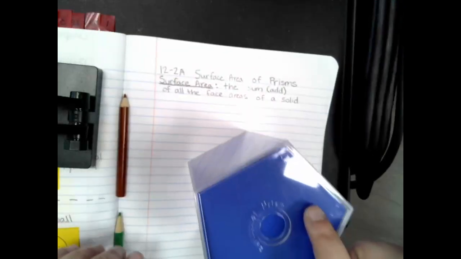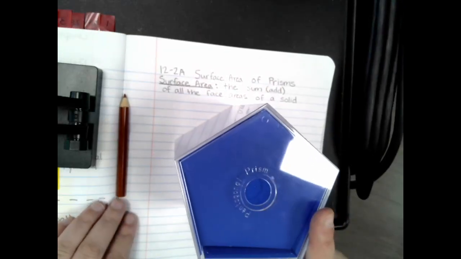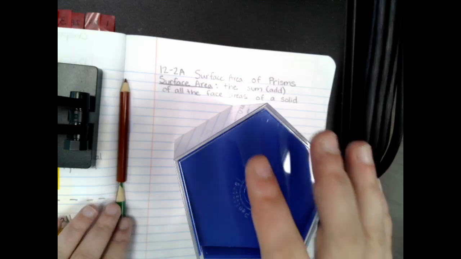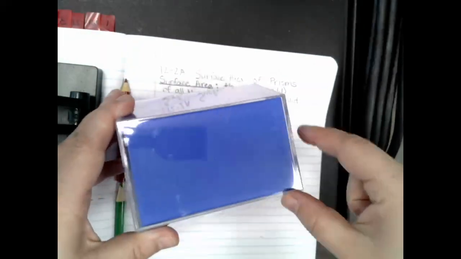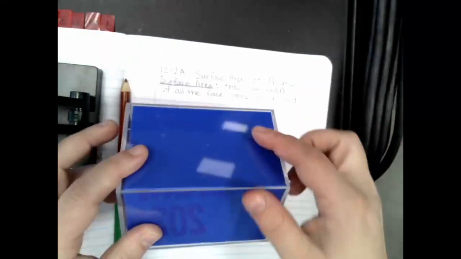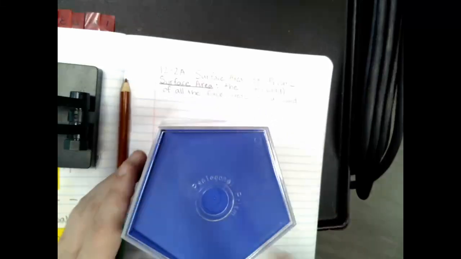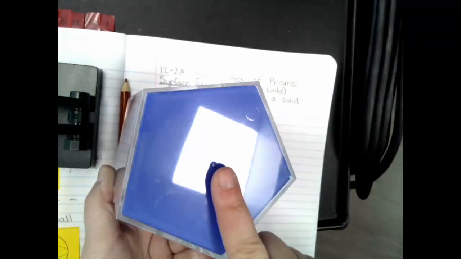Alright, so when we think of a prism, remember, you all have prisms at your tables. What are some things that make a prism a prism? Good, there are rectangles on the sides. And how many bases are there? 2. So we have 2 bases.